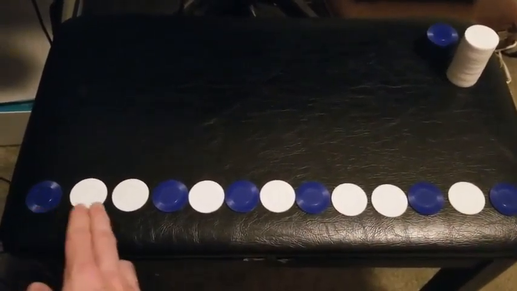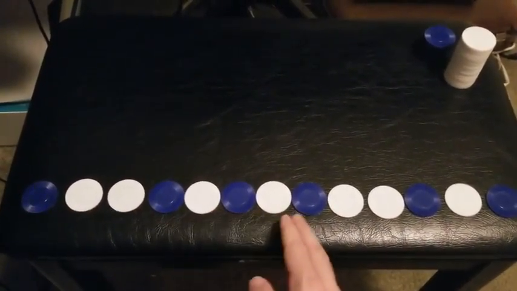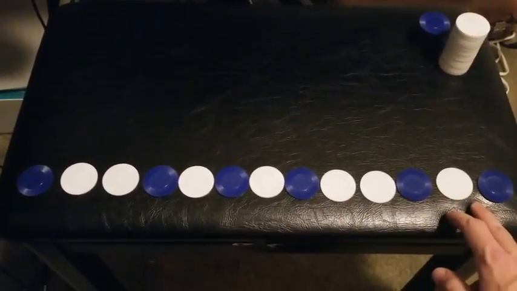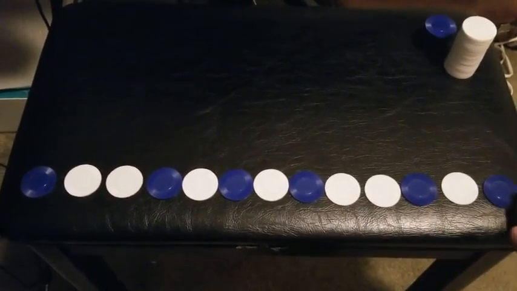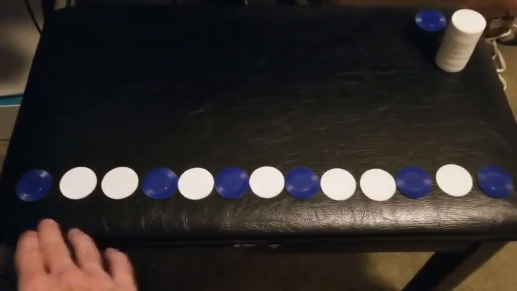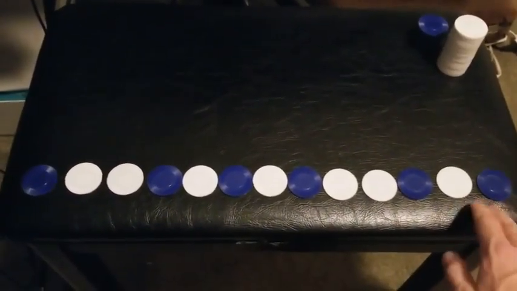So here we have 1, 2, 3, 4, 5, 6, 7, 8, 9, 10, 11, 12 intervals or spans between our posts, our notes, or our chips. So there are 12 intervals between 13 notes in an octave.